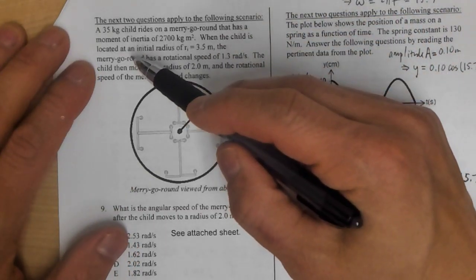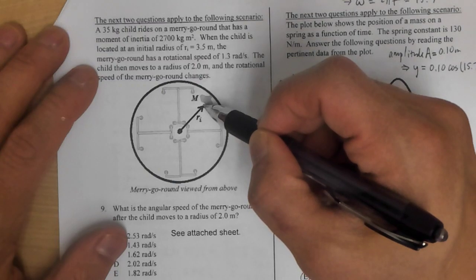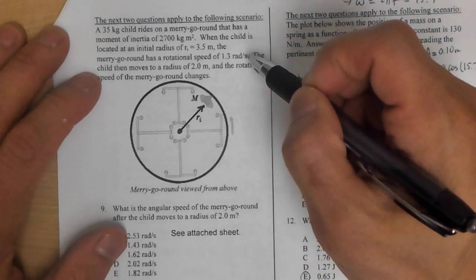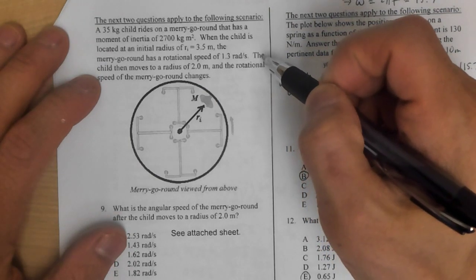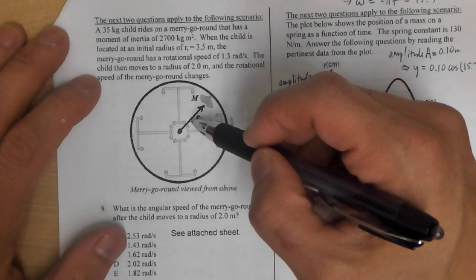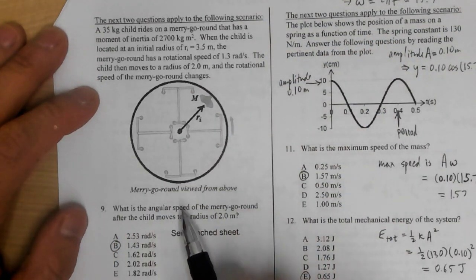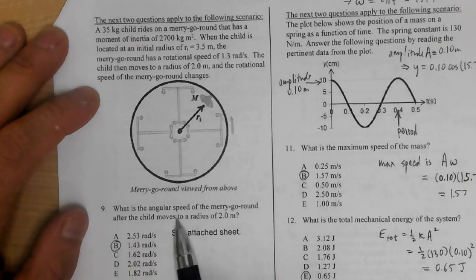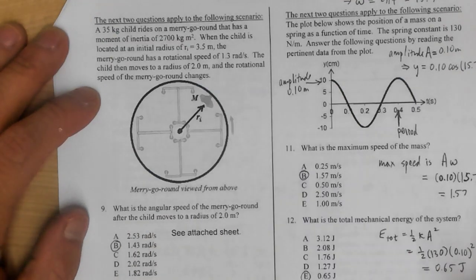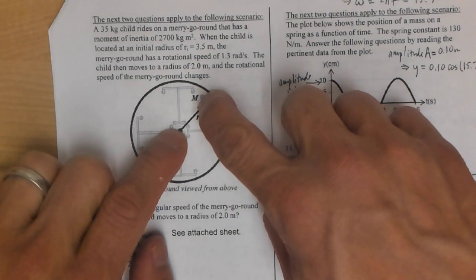When the child is located at an initial radius of 3.5 meters, the merry-go-round has a rotational speed of 1.3 radians per second. The child then moves inwards to a radius of 2 meters, and the rotational speed of the merry-go-round changes. The question is, what is the angular speed of the merry-go-round after the child moves to a radius of 2.0?